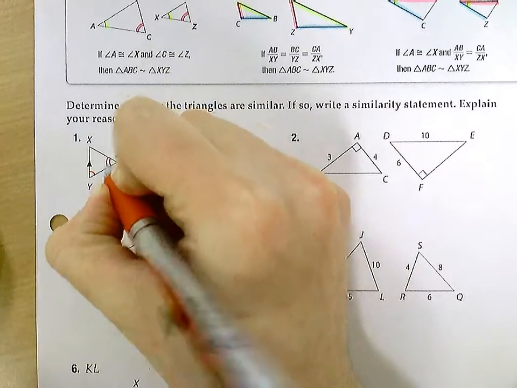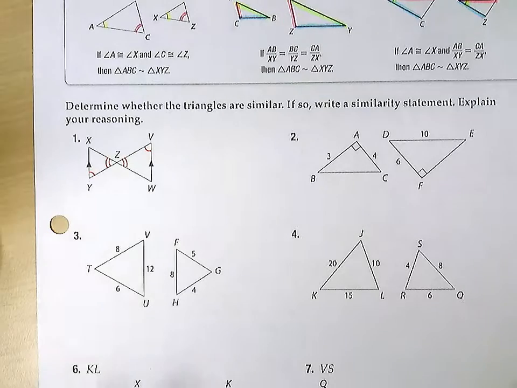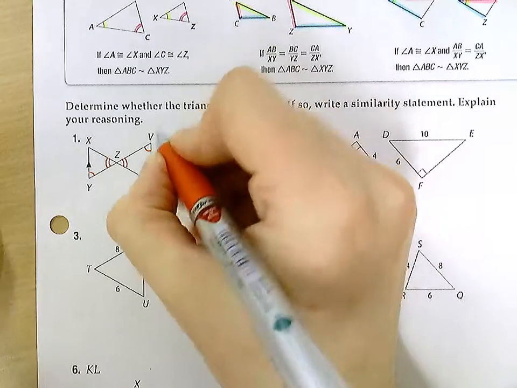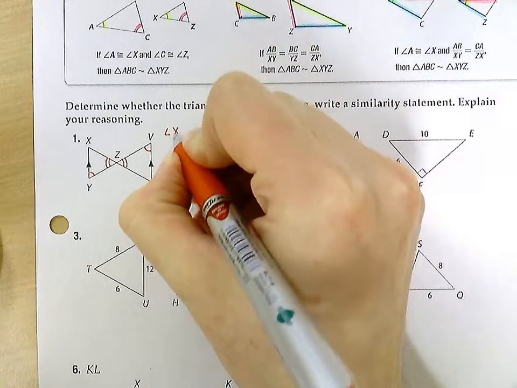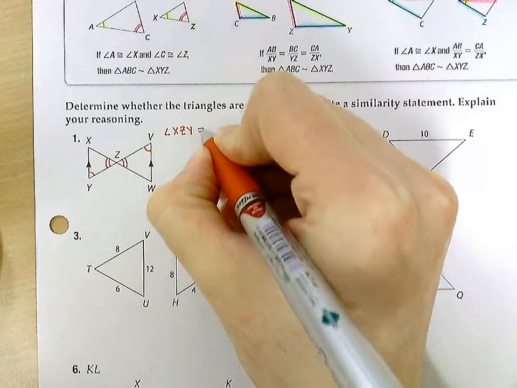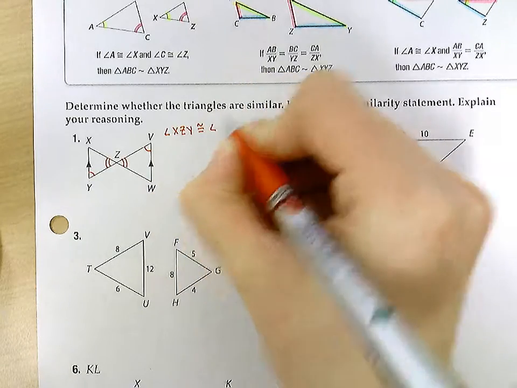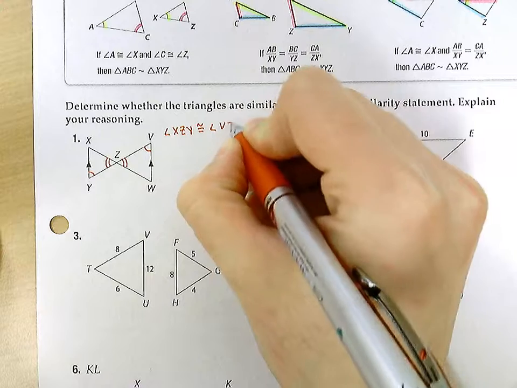Yes. Okay, so I can say those middle angles there are congruent to each other. So angle XZY and angle VZW, because they're vertical angles. So I have right now angle XZY is congruent to angle VZW.